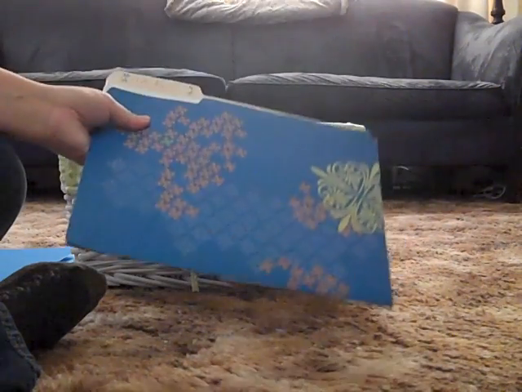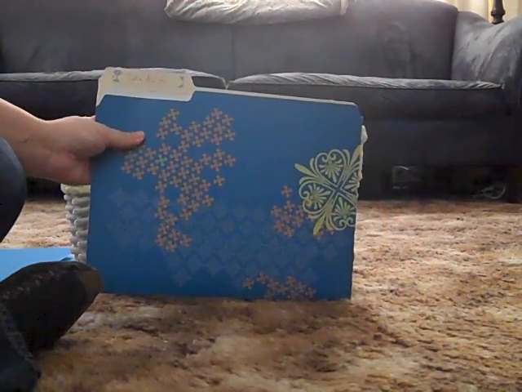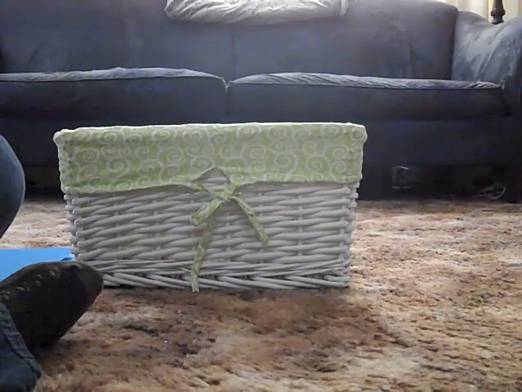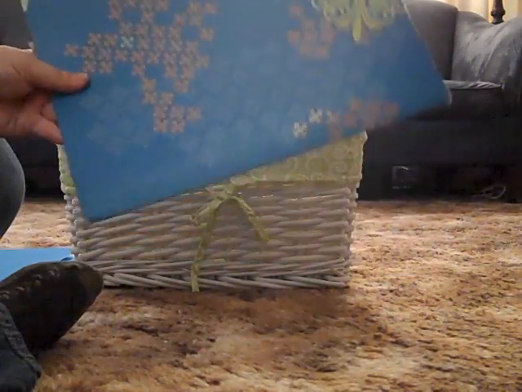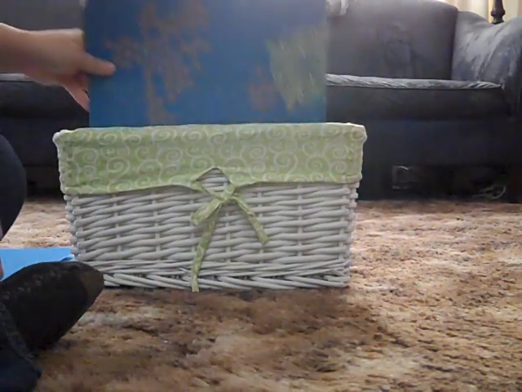The first file is the Take Action file. This is where you put things that you need to do. There's something in here I need to read, an appointment I need to make, and then once a week I have a Take Action day, and I do the stuff that's in this folder.